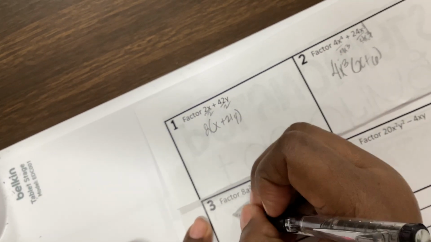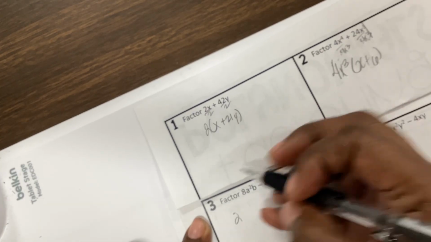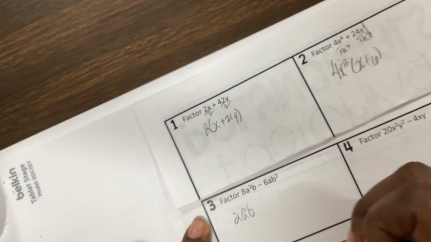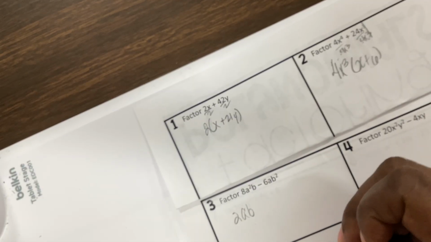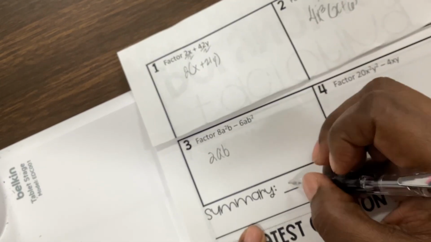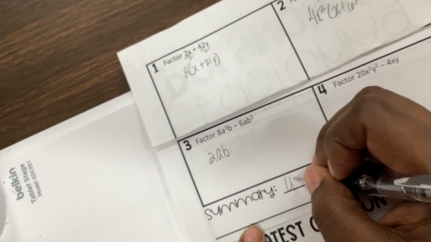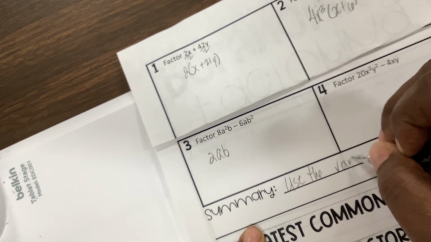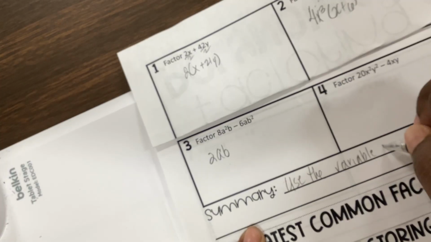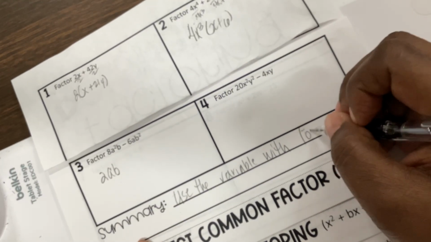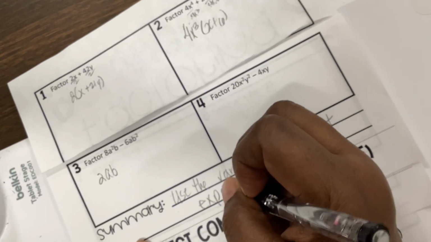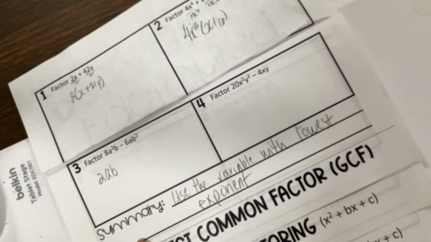Okay. Well, let's do this one. So it looks like a 2 goes into both things, an A and a B. So remember, and you can put that right here where it says summary: use the variable with the lowest exponent. Okay?